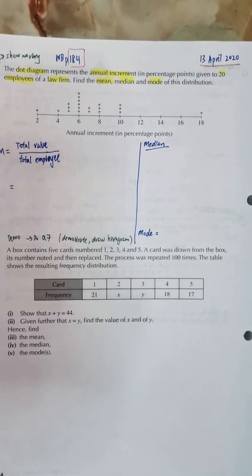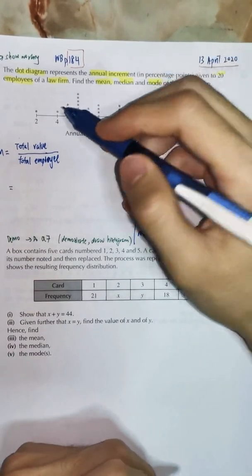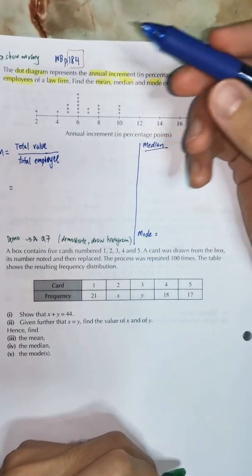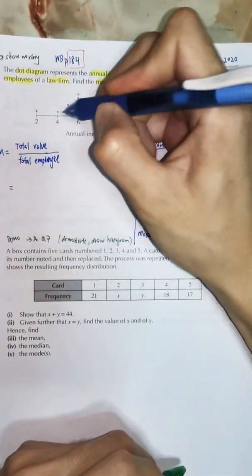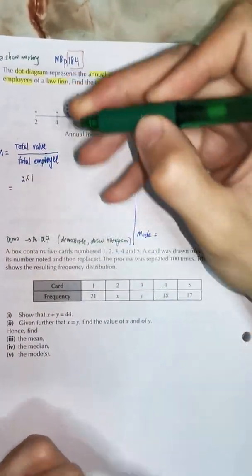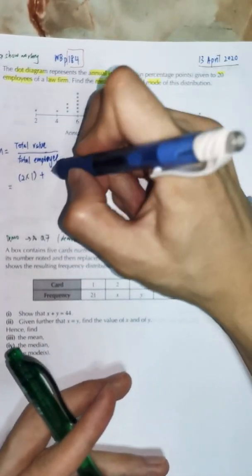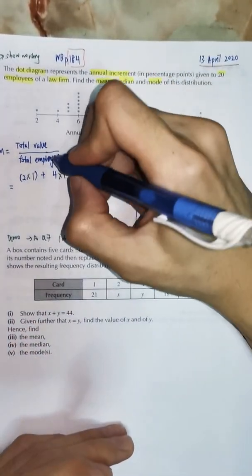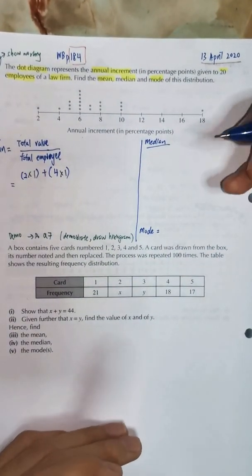So let me use a green pen to write down how many dots are there, the number of data values, which is the number of dots, and let me use a blue pen to write out what's the annual increment. Since it's 2 and there is 1 of them, it's times 1. The next one will be 4. There's only 1 four, so I write out 4 first, times 1. In the exam, if there's only one number, you can just write 4 by itself. You don't need to times 1.